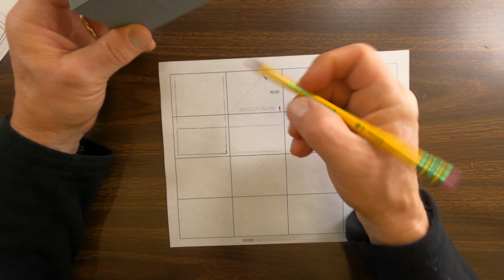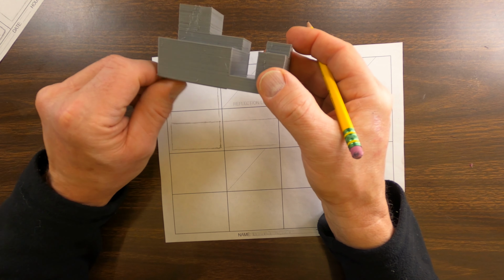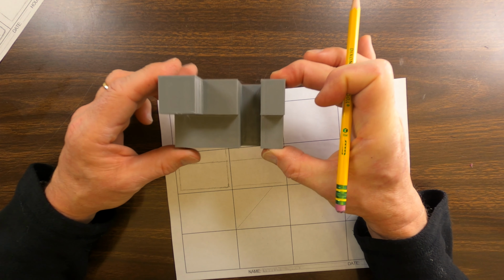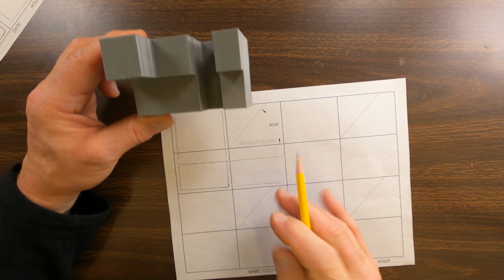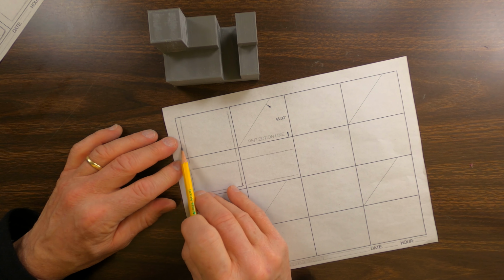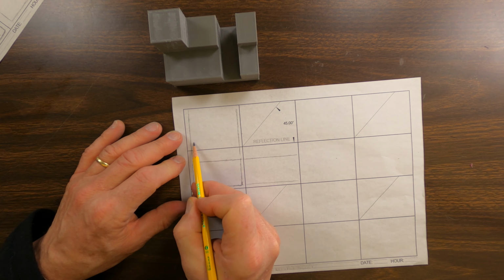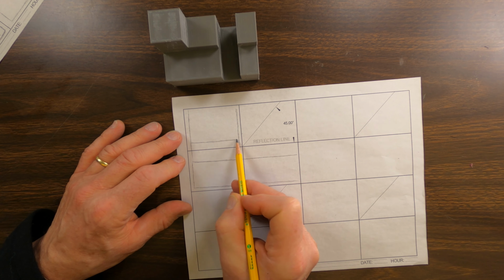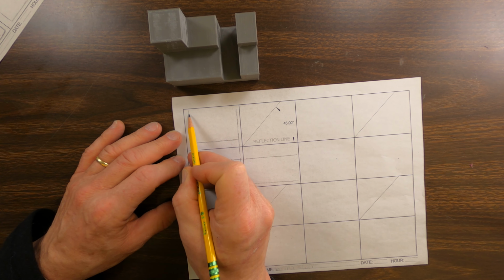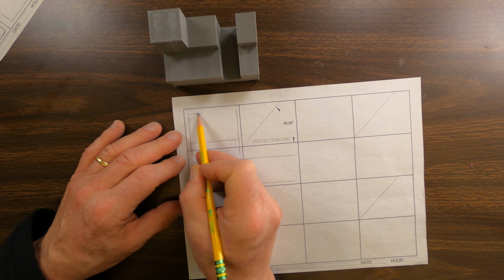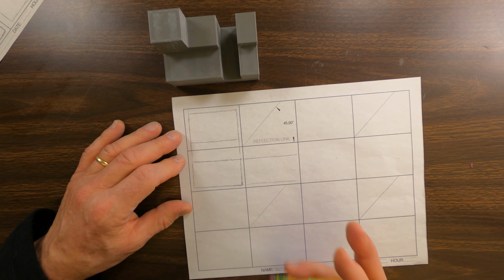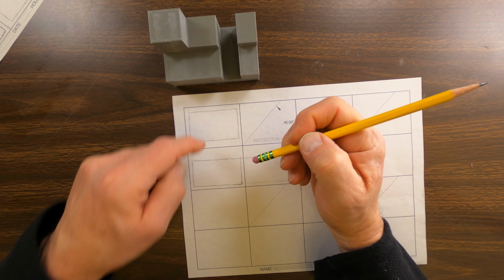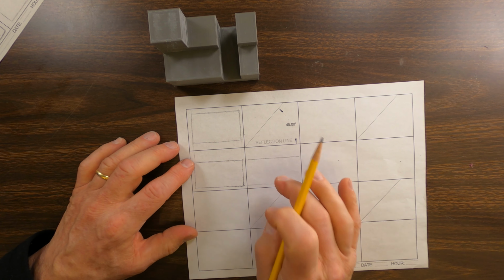I need to know something about how far back this object goes. Looking at our shape that we're going to draw gives me some idea of the depth of this object. So I know that it has to fit in between these two lines. So all that I'm going to do now is just sketch something that I think is a good proportion for the depth of this. And I'm just going to clean it up a little so you can see the two views, top and front. And now my right side view.